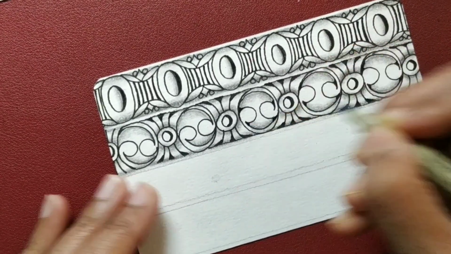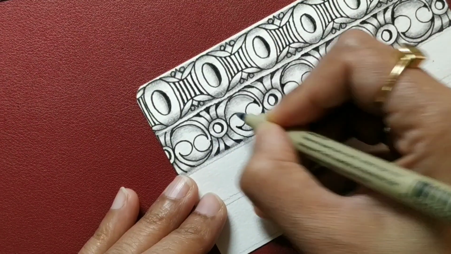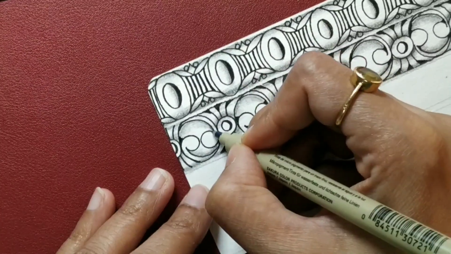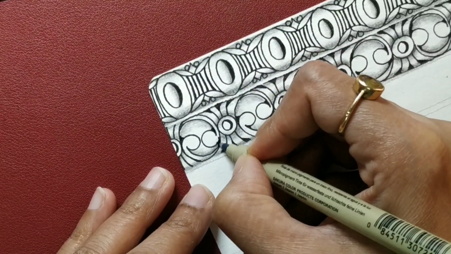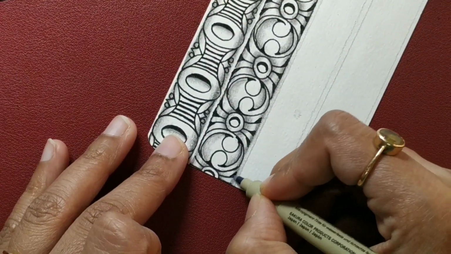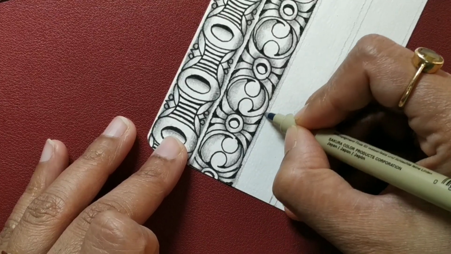We don't need to do anything else. Yeah, such a small thing to do, but add so much. I think we missed here some rounding and some lines.